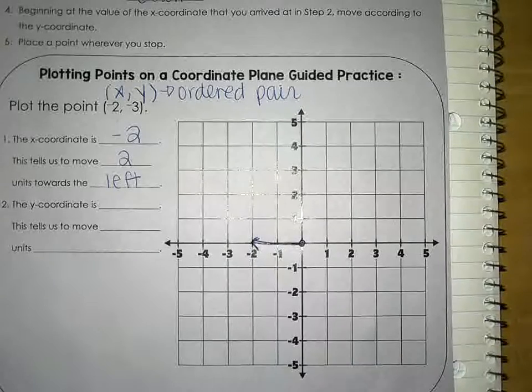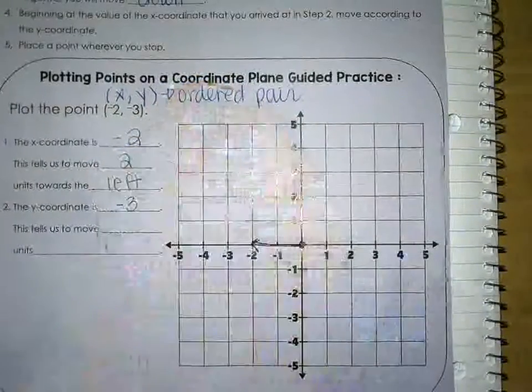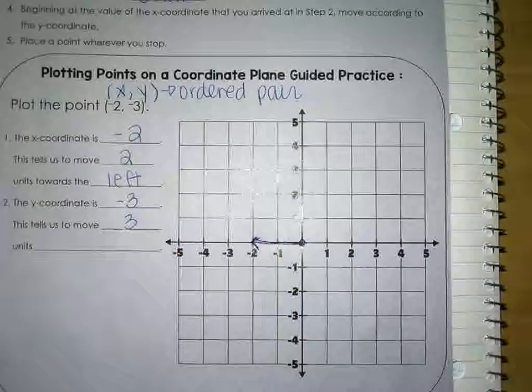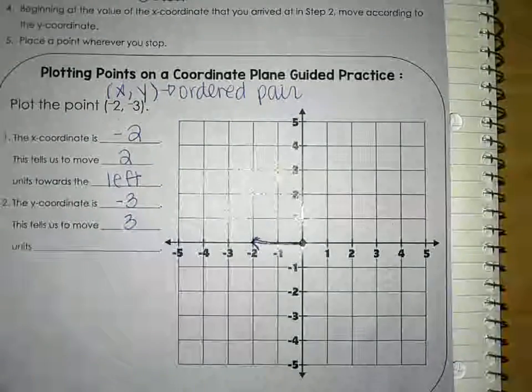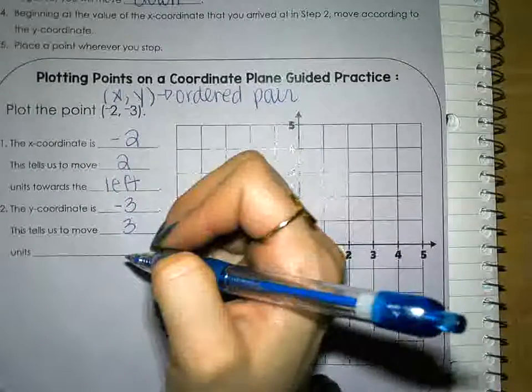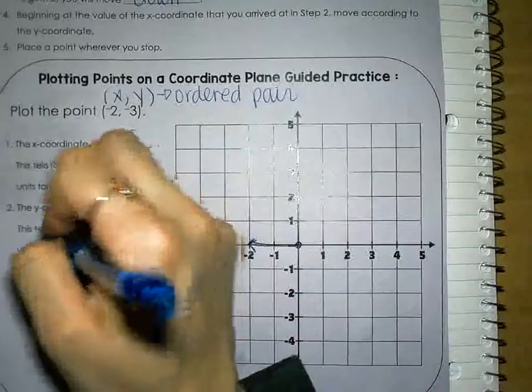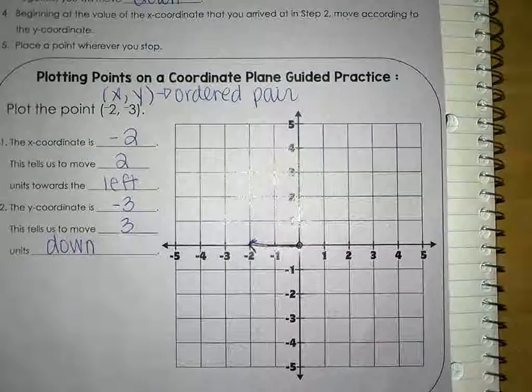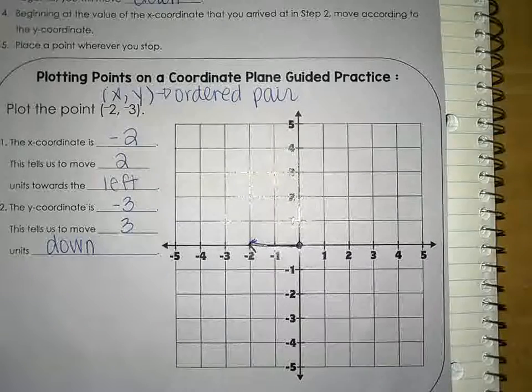What's the y-coordinate point? -3. This tells us to move how many spaces? 3. And what direction? It's negative, so we move down. Positives go up, negatives go down when we're talking about y.